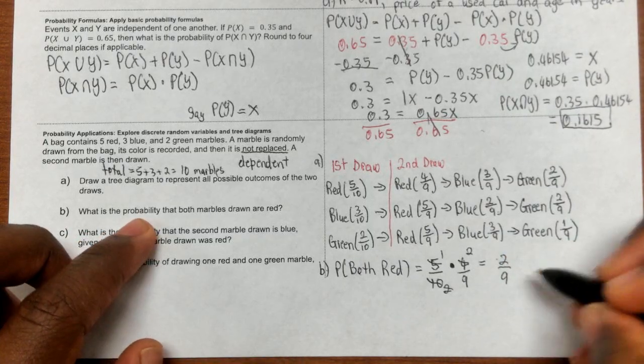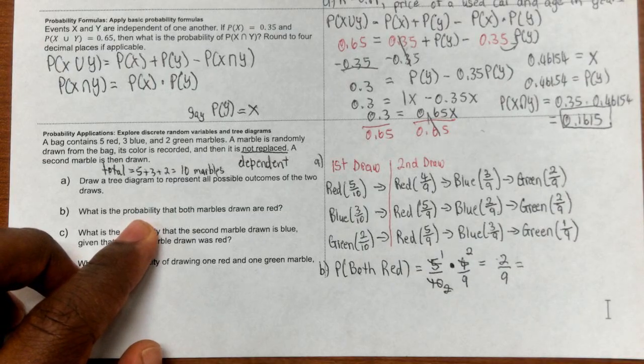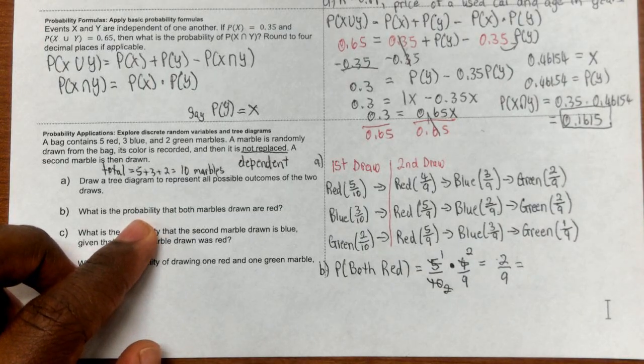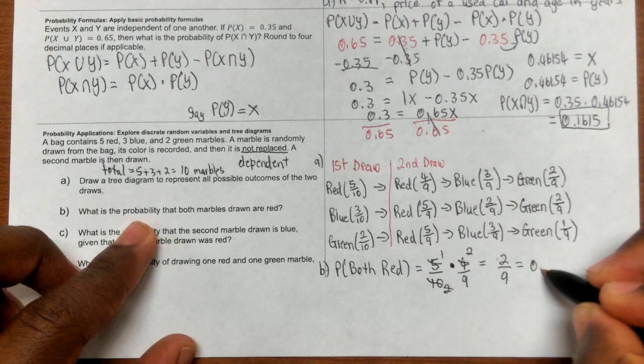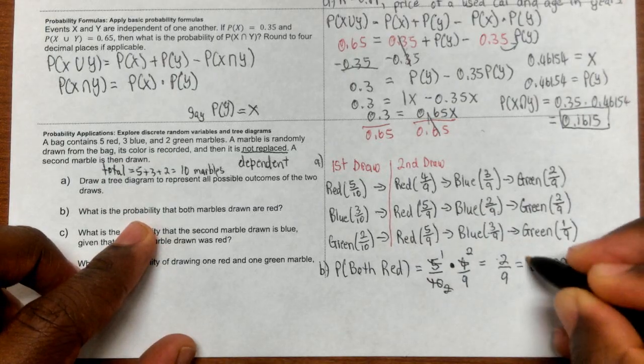Again, it says probability, so you might need it as a decimal. So 2 out of 9 is 0.22.